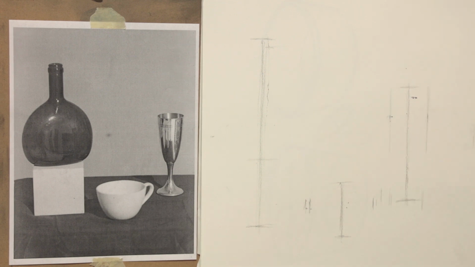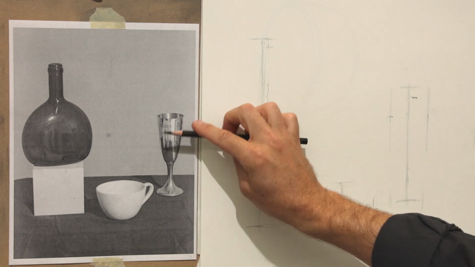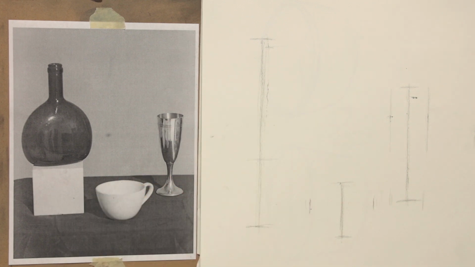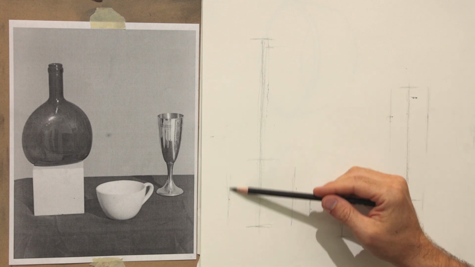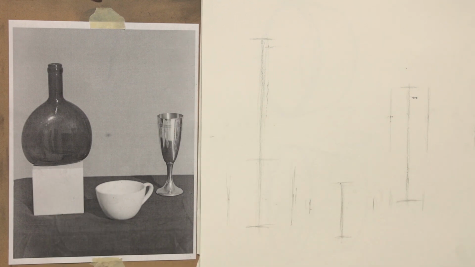Sometimes you get the shapes and proportions wrong, and that's okay. It just means that you need to fix it. And they are pretty easy to fix. You just erase it and redraw the line. I will do this with each object and measure one proportion in relationship to the other shapes.